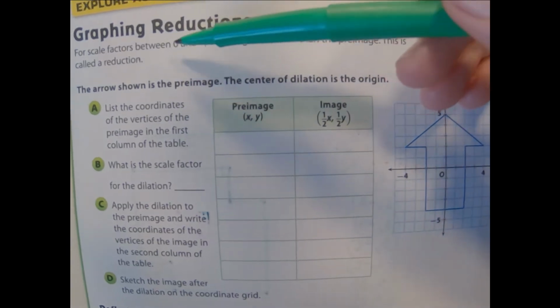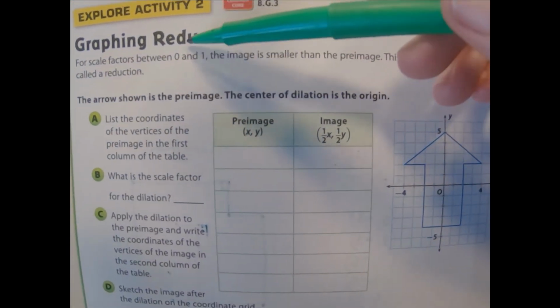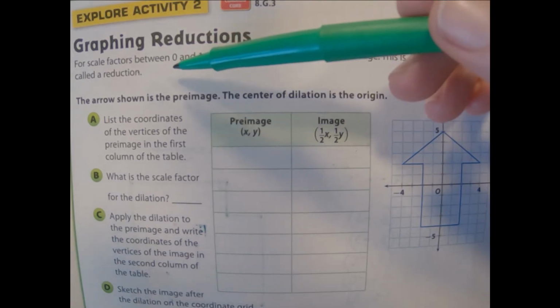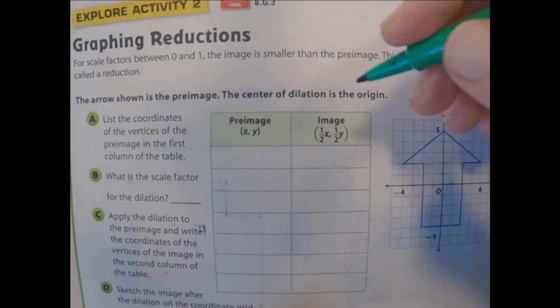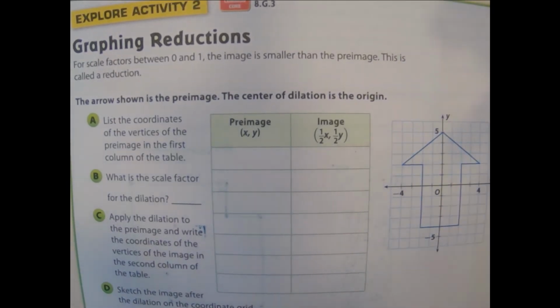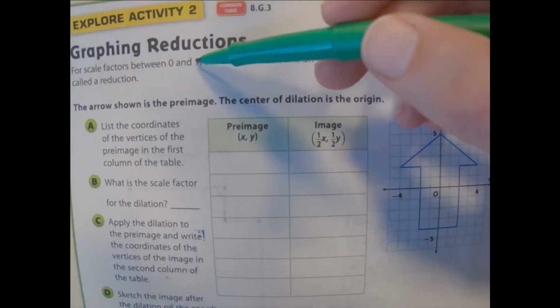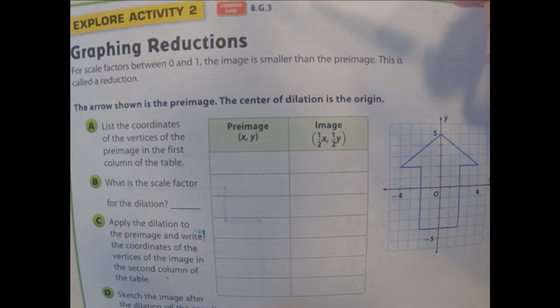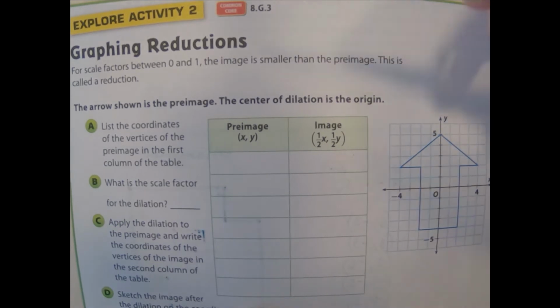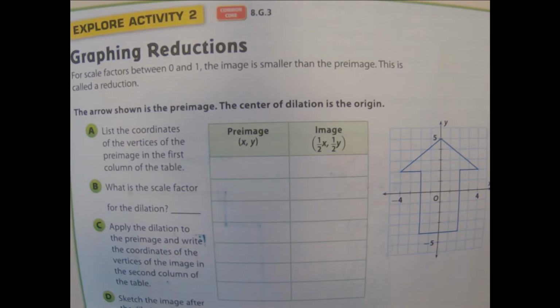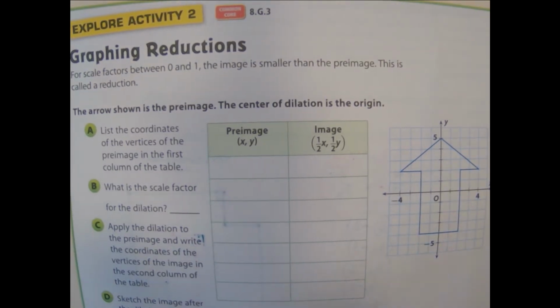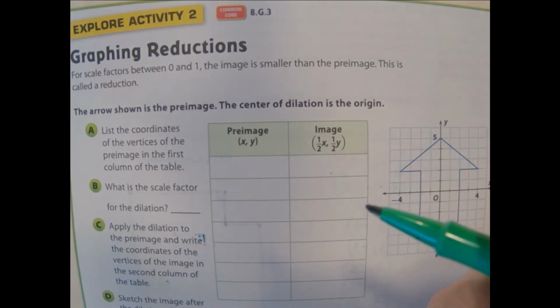It can't be 0, because 0 would mean that all the x coordinates and y coordinates would multiply times 0 and become 0. So you would literally have every single vertex or point on the origin 0, 0, which makes no sense. And it can't be 1 because every x and y coordinate times 1 is going to be the exact same thing. So the pre-image would be the new image, and that would not create any kind of dilation. Nothing enlarged or got smaller. It stayed the same. So it has to stay between 0 and 1 for it to be a dilation. In this case, a reduction.